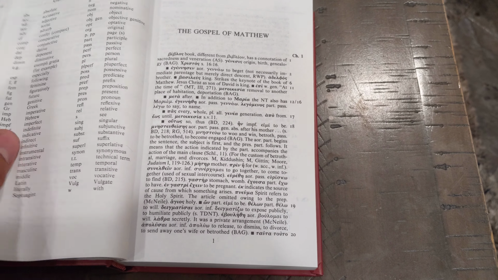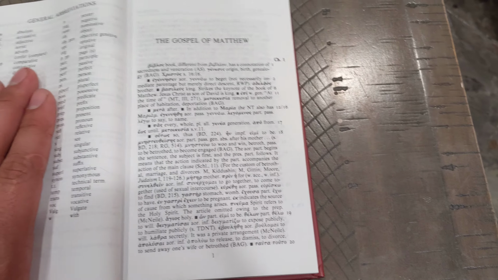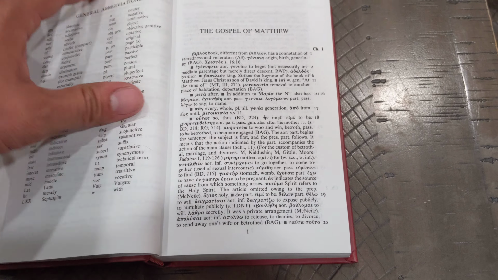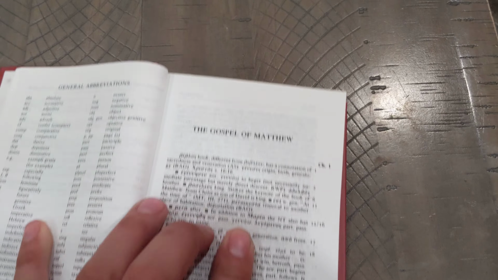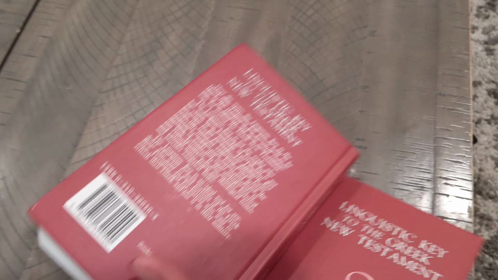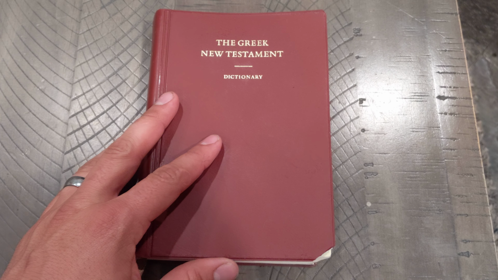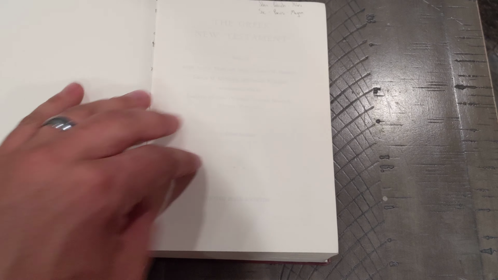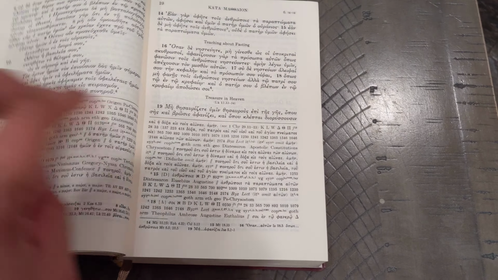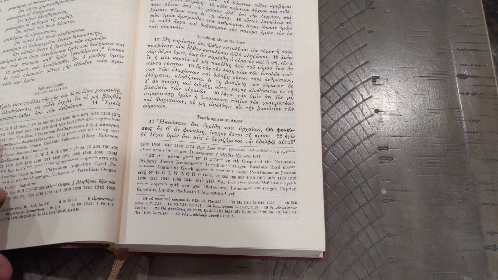So right here, let's just start in the beginning in the Gospel of Matthew. Let me go ahead and set this here. I only have one hand, sorry. Let me pull out my New Testament here. So this is my UBS third corrected New Testament. It's nothing fancy. But here, let's go ahead and start. Matthew.